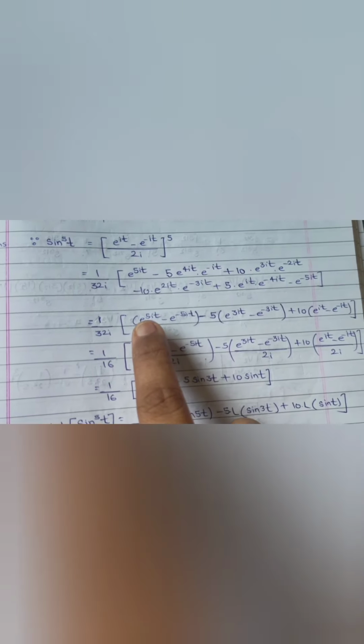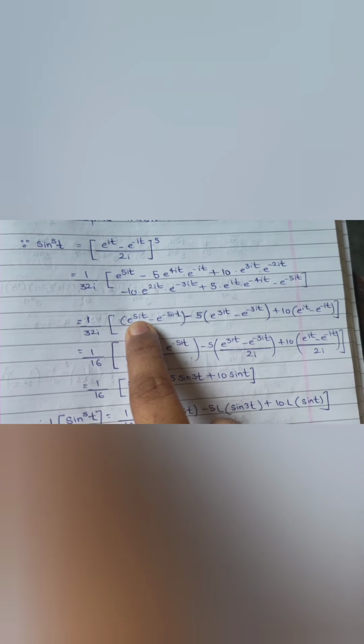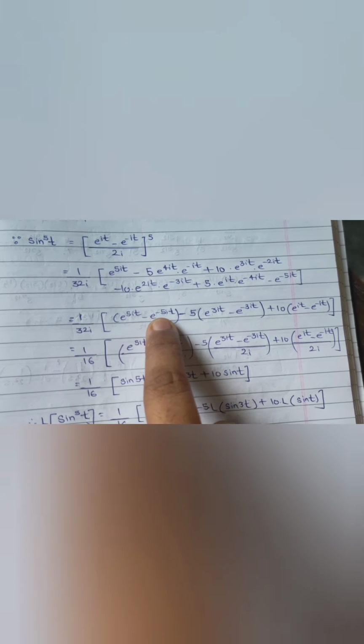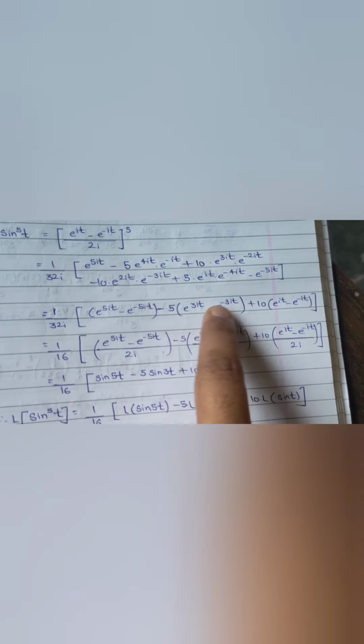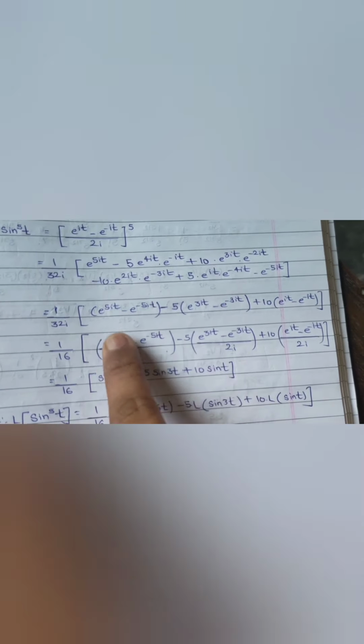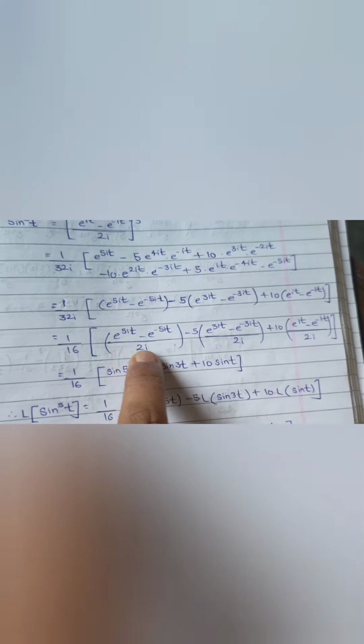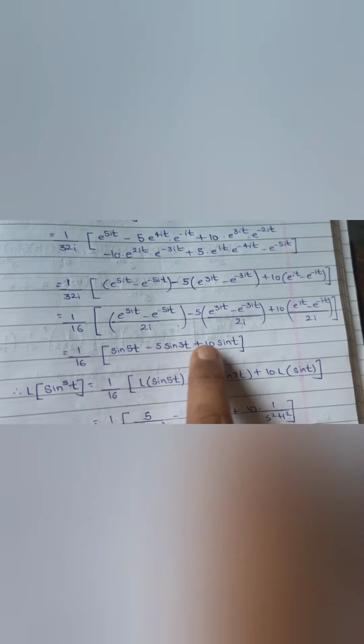Then what we have to do is take out the similar terms common. So e raised to 5it and e raised to minus 5it, similarly we will take 3it with minus 3it, and it with e raised to minus it. To simplify this, we are taking 2i in the denominator, so the outside constant becomes 1 upon 16, and then we get these 3 terms. These 3 terms are nothing but sin 5t, sin 3t and sin t.